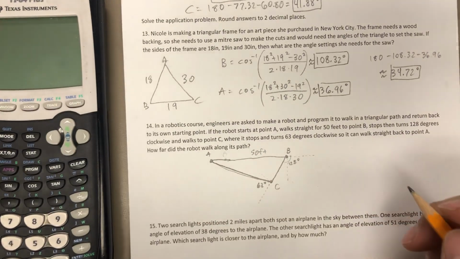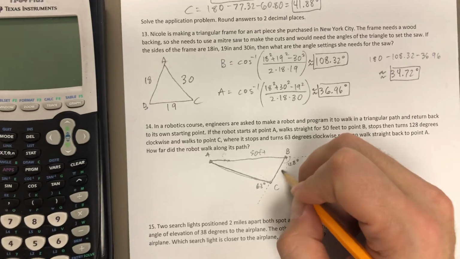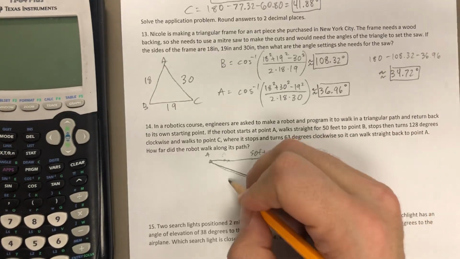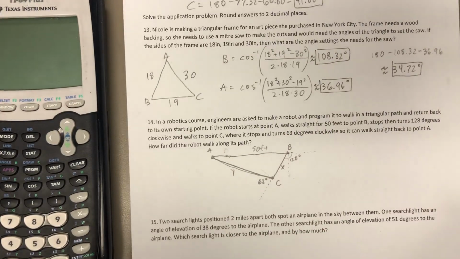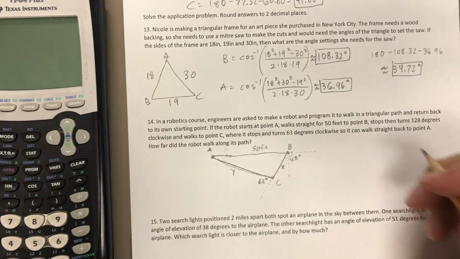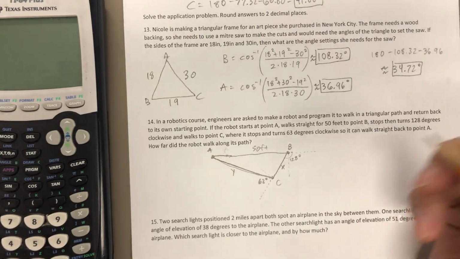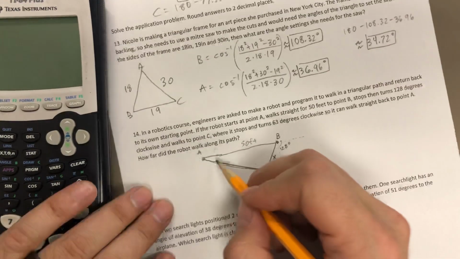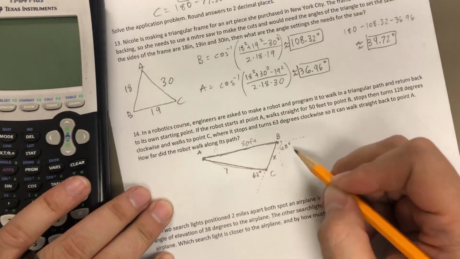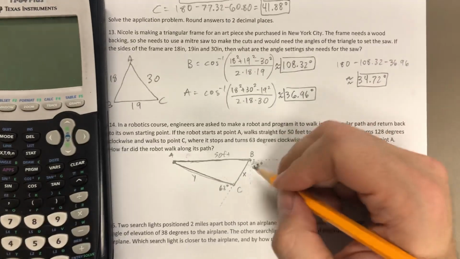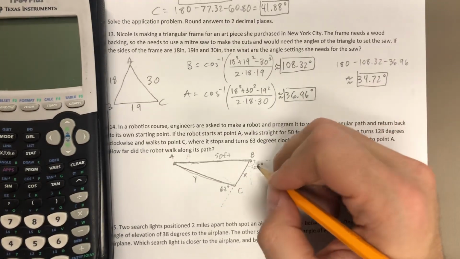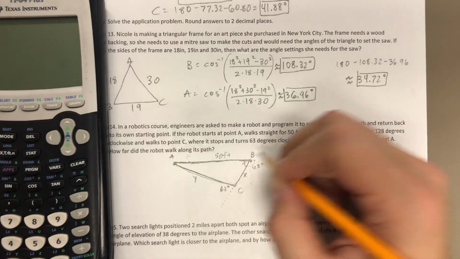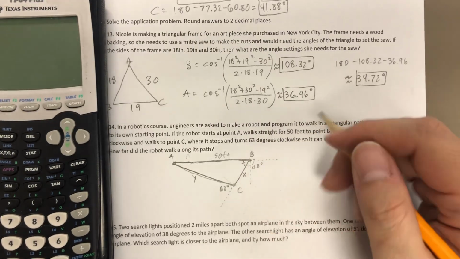How far did the robot walk along its path? In other words, we need to find the length BC and also the length AC. Once we find all three of those, add them up, and that tells us how far the robot walked along the path. We don't have any angles inside, and we only have one side length. One thing you can do is recognize that these are exterior angles, 128 and 63, and they're supplementary to the interior angles. So that means that this angle, angle B, is going to be supplementary to 128 degrees.